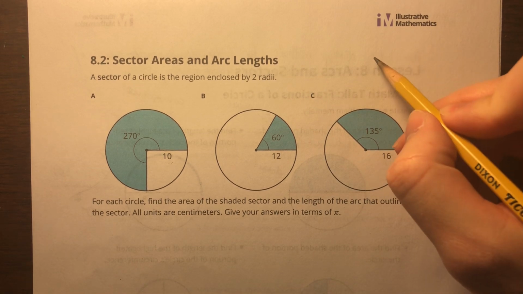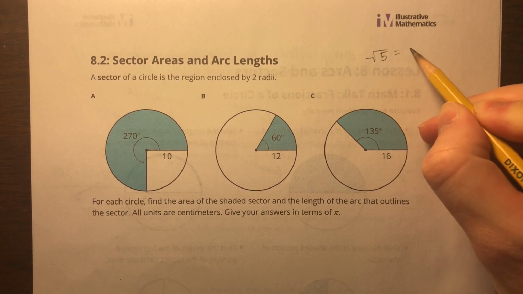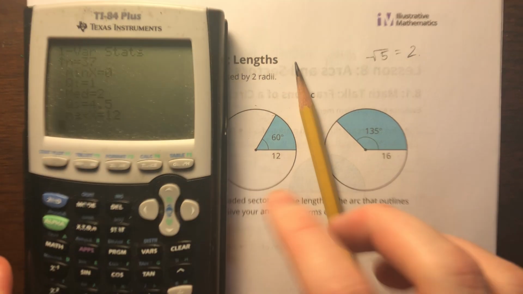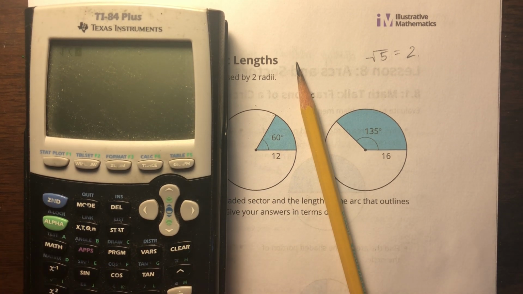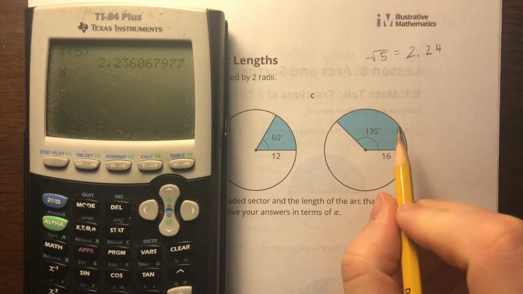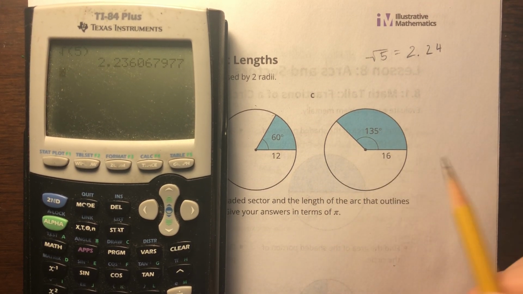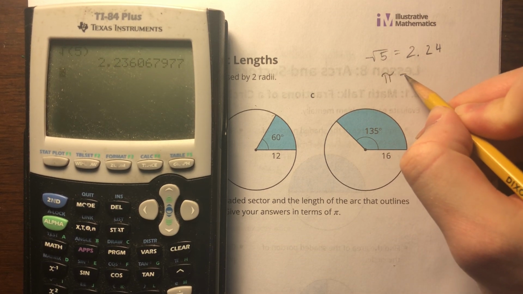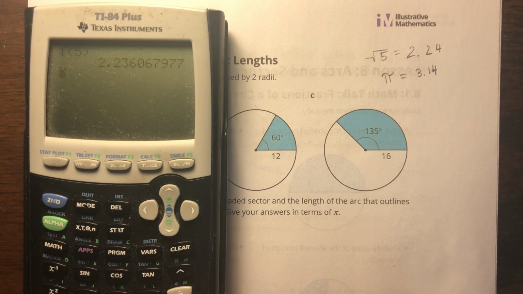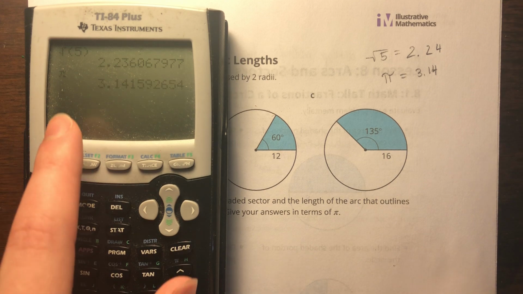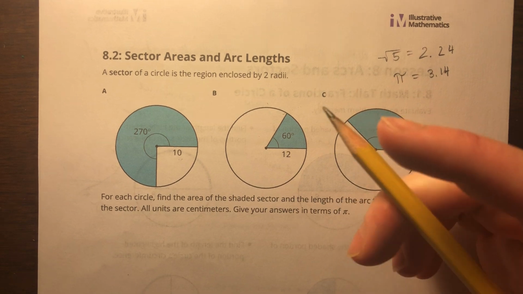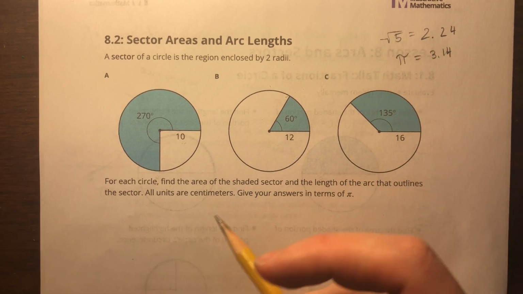Same with radicals. If I write radical 5, and I write that it's equal to 2.24, that is less accurate than writing just radical 5. Same with pi. If I write pi, it's not really equal to 3.14. There's a lot more decimals. If I put pi in my calculator, you can see there's a lot more, and this will never end. It's irrational. So we always want to be as accurate as possible, and by keeping it in terms of pi, we attain that accuracy.